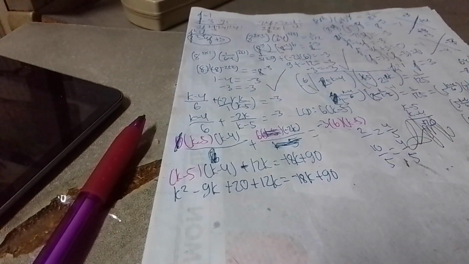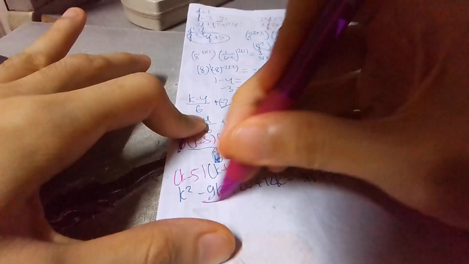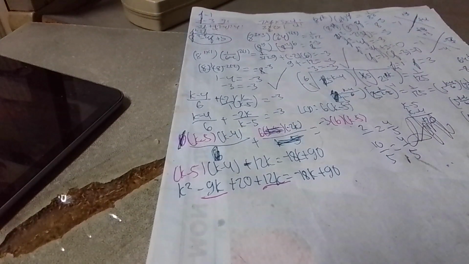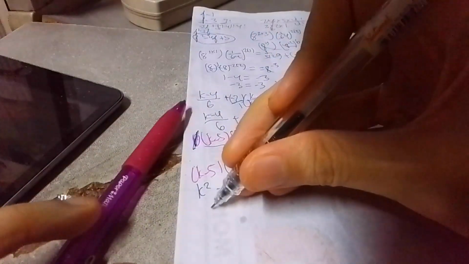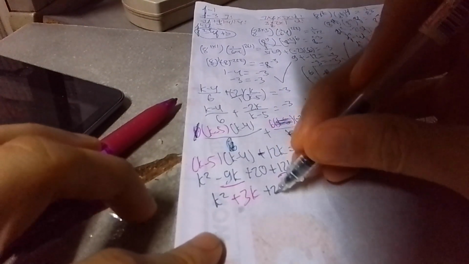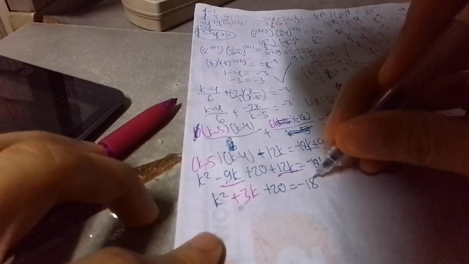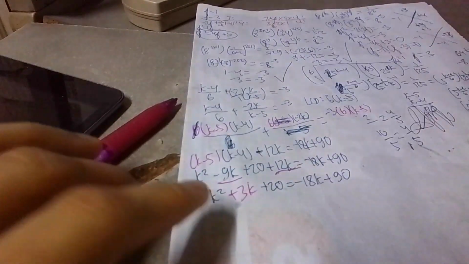Be very careful that you don't hurry up too much, otherwise you'll forget something. Now, we can combine like terms. For example, the negative 9k and the 12k, if we combine like terms, that would become k squared plus 3k plus 20 is equivalent to negative 18k plus 90.